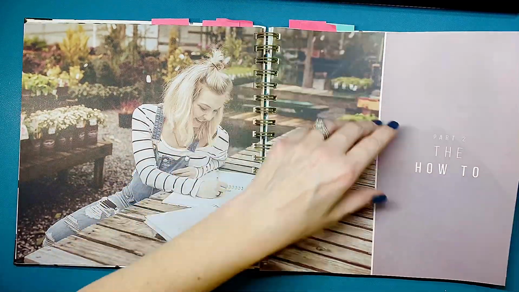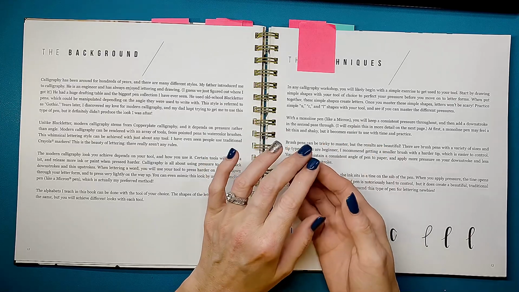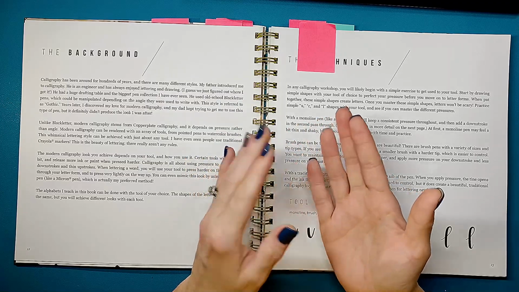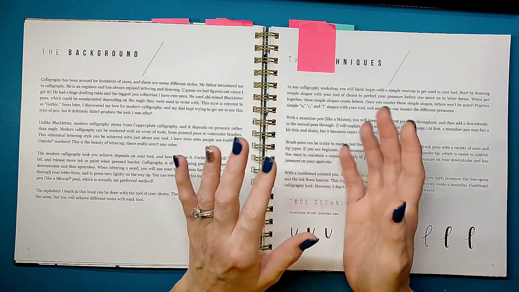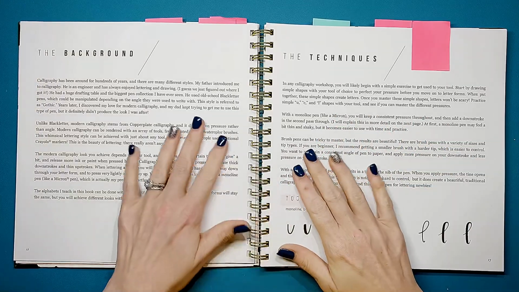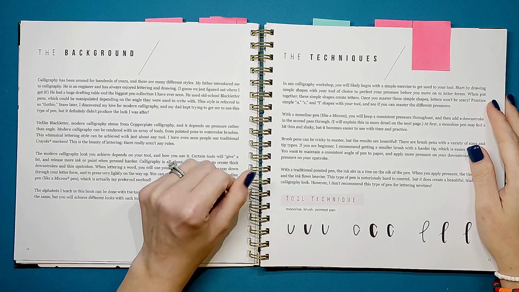Okay, part 2, the how-to. Lettering can be done with any tool, but you will achieve different looks with each tool. You want to maintain a consistent angle of pen to paper and apply more pressure on the downstroke and less pressure on the upstroke. In this section, she's just talking about the different kinds of techniques that you can use with different kinds of pens.